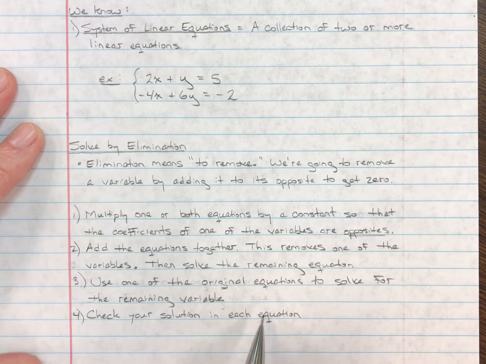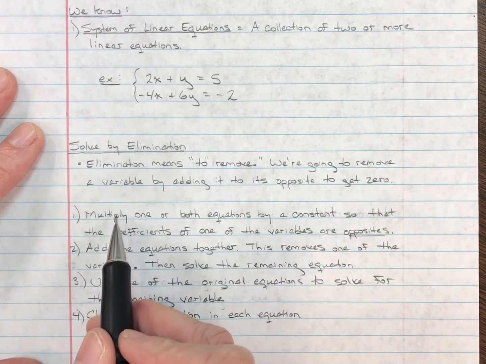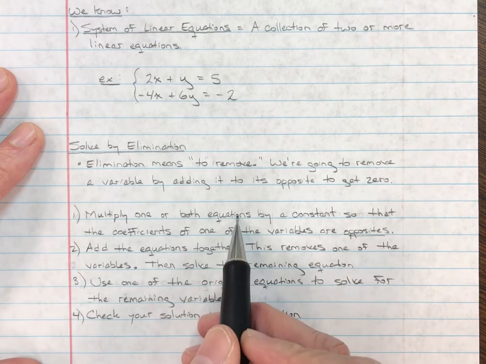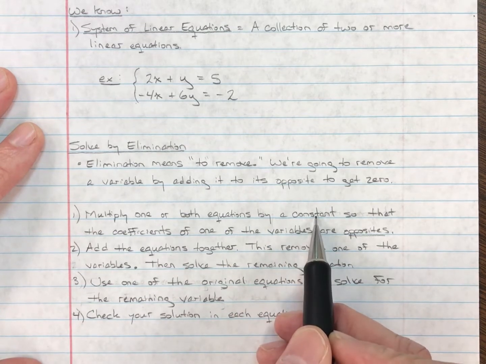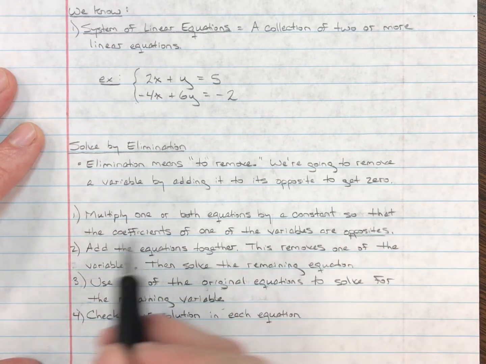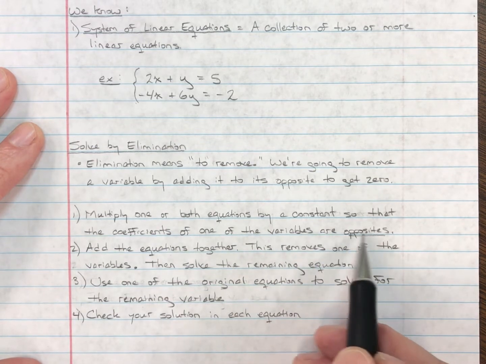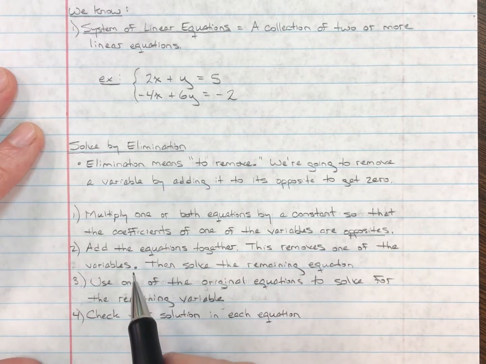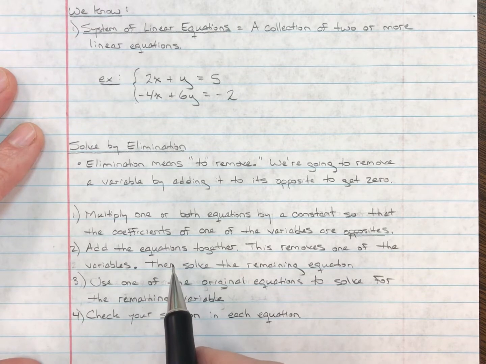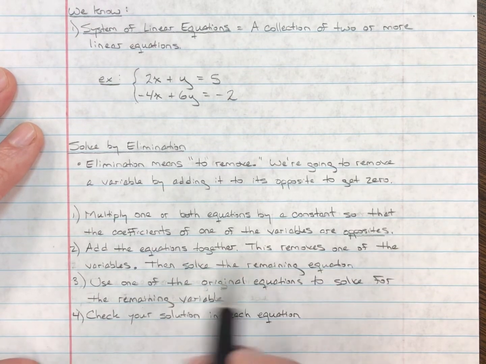So how do we solve by elimination? Well, step 1, we want to multiply one or both equations by a constant so that the coefficients of one of the variables are opposites. Because when we add opposites, we wind up with 0, and that eliminates it.